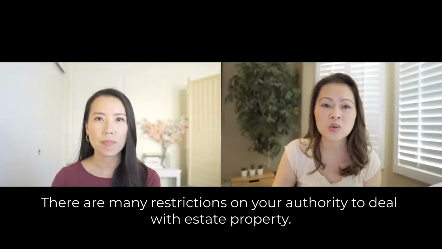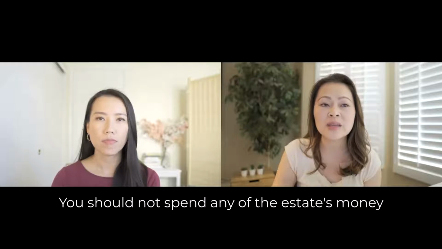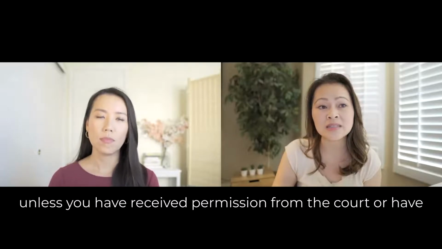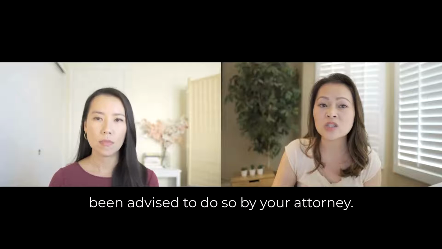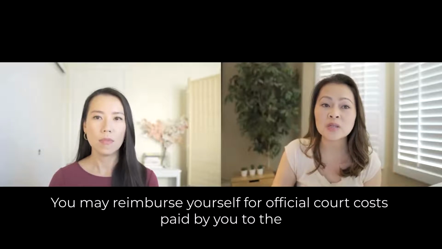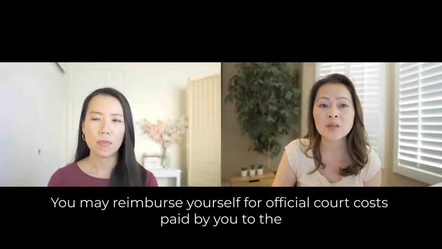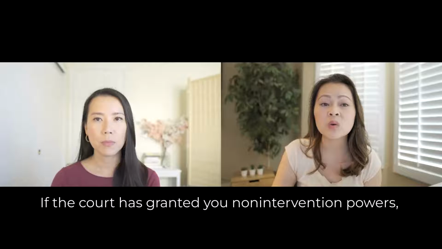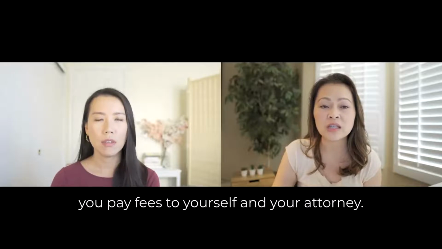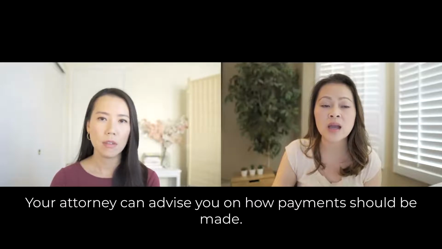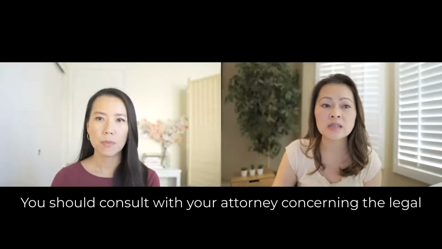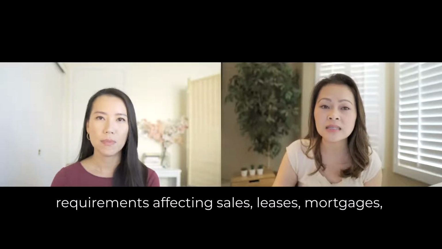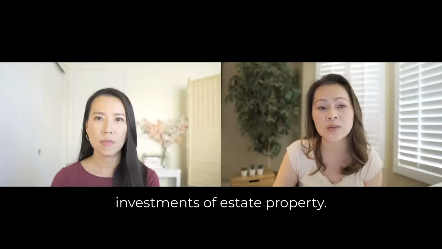There are many restrictions on your authority to deal with estate property. You should not spend any of the estate's money unless you have received permission from the court or have been advised to do so by your attorney. You may reimburse yourself for official court costs paid by you to the county clerk and for the premium on your bond. If the court has granted you non-intervention powers, you pay fees to yourself and your attorney. Your attorney can advise you on how payments should be made. You should consult with your attorney concerning the legal requirements affecting sales, leases, mortgages, and investments of estate property.